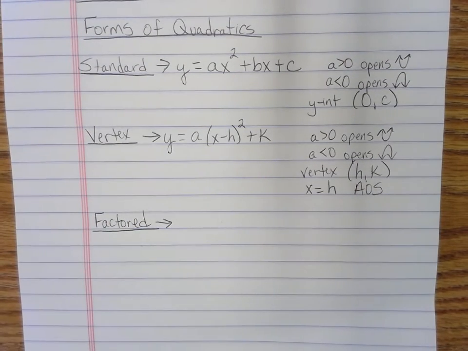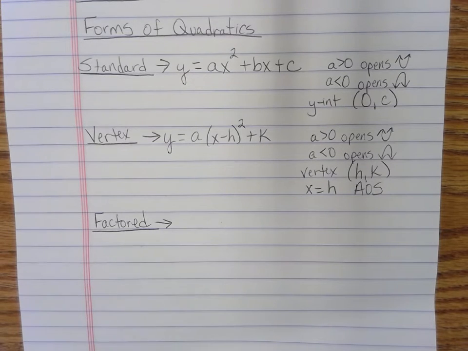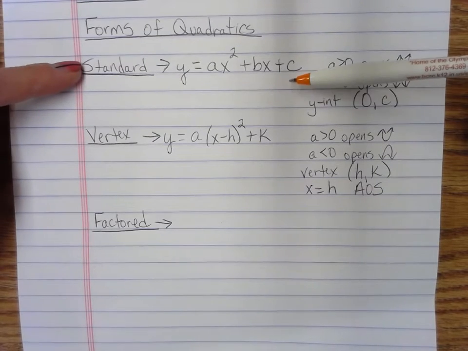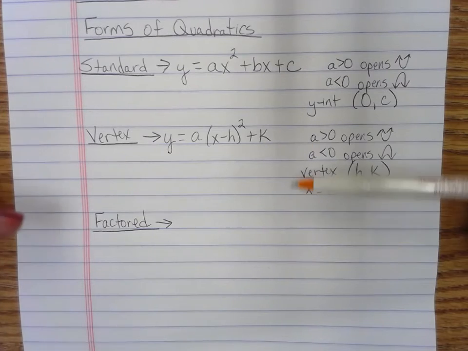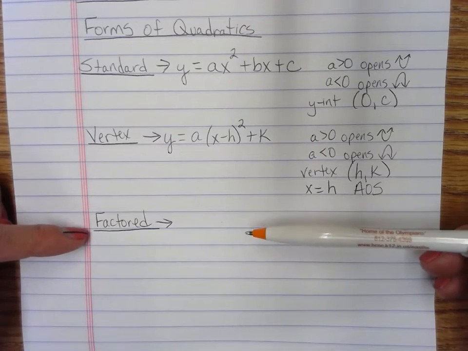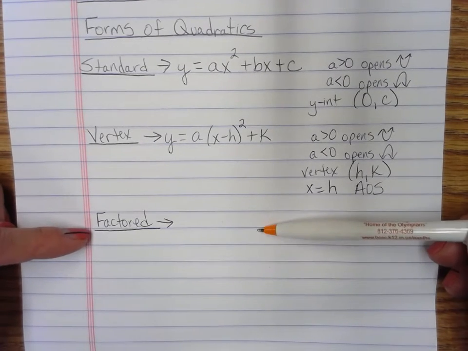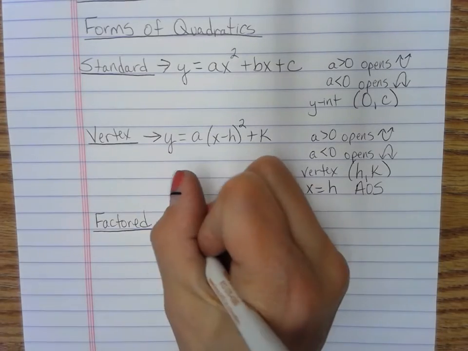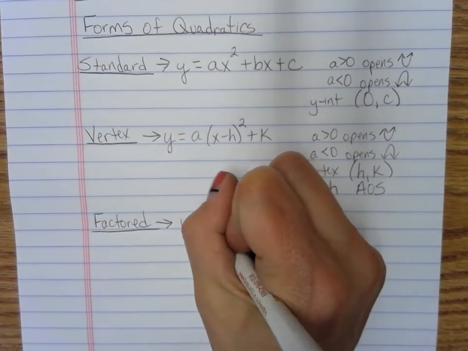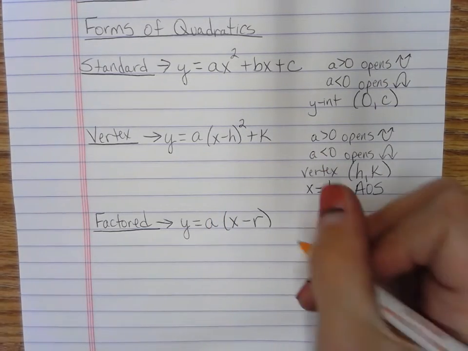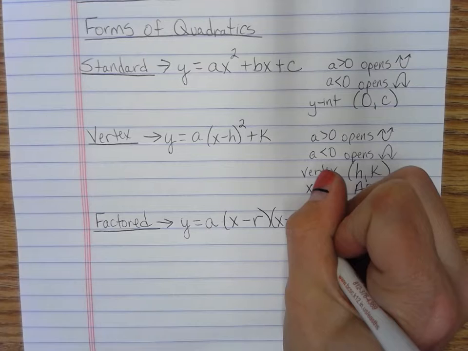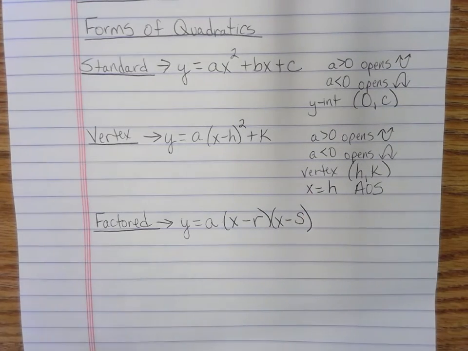Okay. Will all quadratics factor? No. You had to use the quadratic formula in the homework because they don't. So every single quadratic can be written in standard and vertex form. All of them. They won't all factor. But for the ones that do, it's super helpful. So factored form is y equals a times (x minus r) times (x minus s).